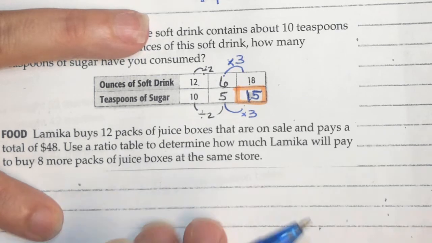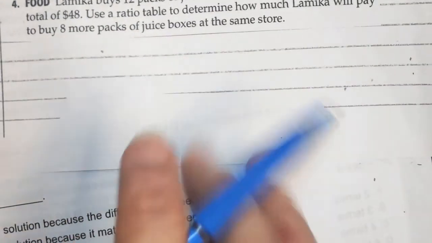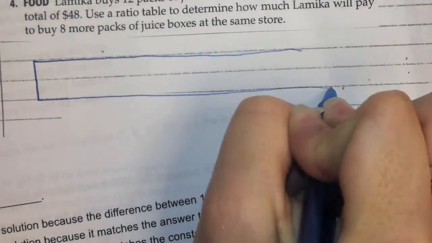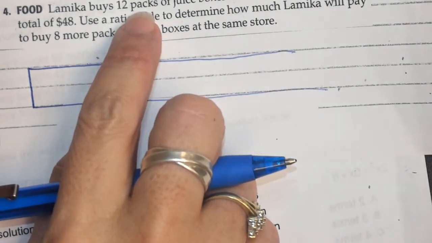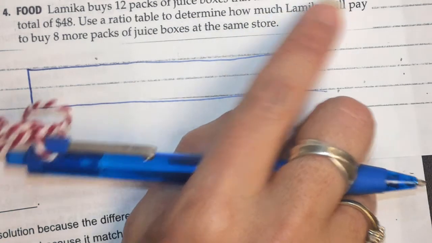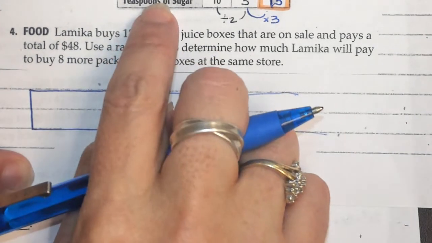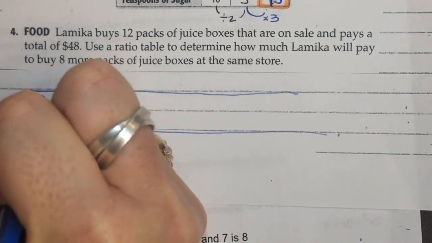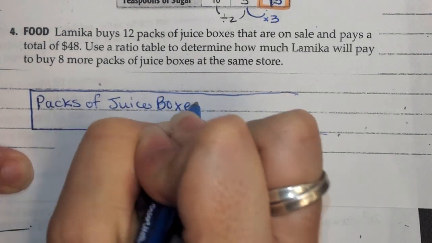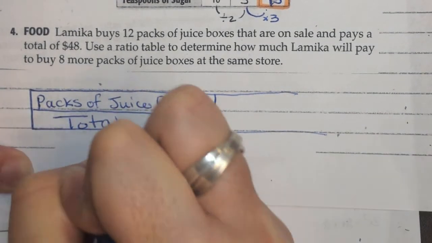Okay. Now the last one is making a ratio table. You start out by labeling the table itself. Okay. We're going to put packs of juice. It says Lamika buys 12 packs of juice boxes that are on sale and pays a total cost of $48. Okay. So, we need words, just like the ones up here. Packs of juice boxes on top. And on the bottom, it is total cost. Yes, your pencil should be writing this with mine.